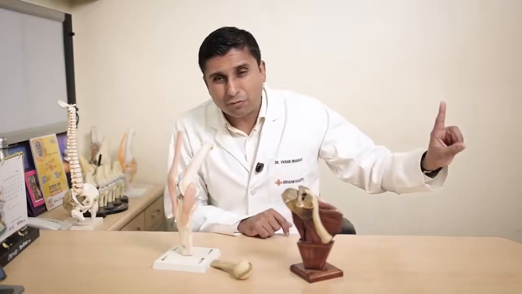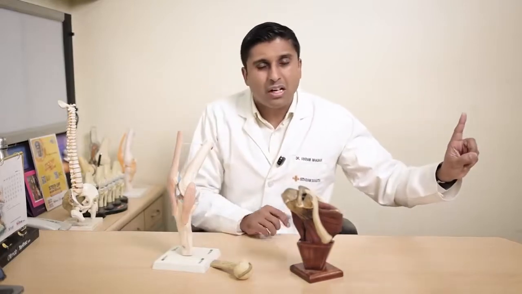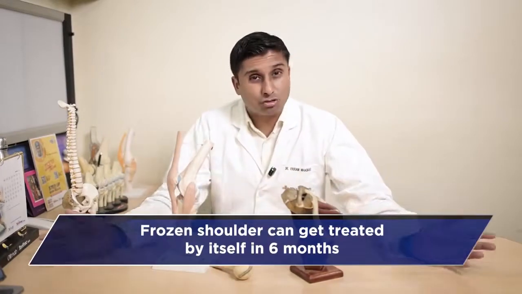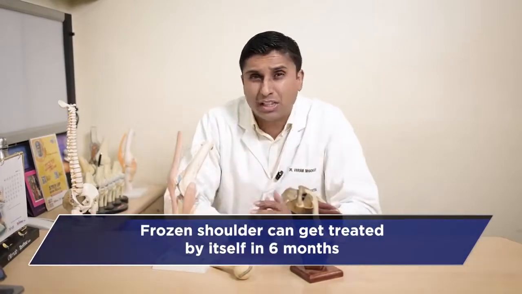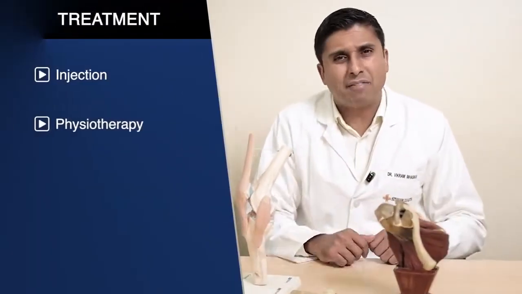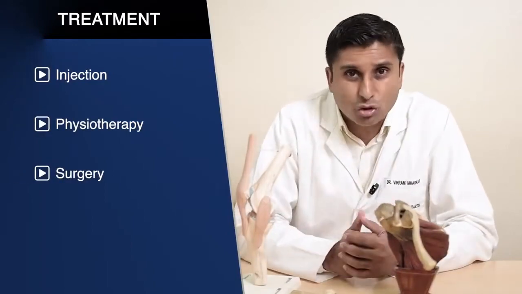So arthritis, unfortunately, doesn't settle on its own. We just need to make sure the pain is controlled. But a frozen shoulder is treatable. It's a self-limiting condition. Usually in 6 months, becomes okay on itself. In other cases, sometimes an injection is required, physio in all cases, and very rarely an operation, an arthroscopic surgery.